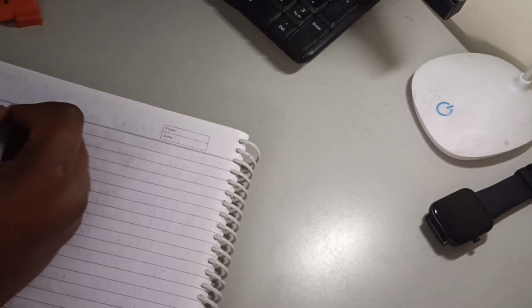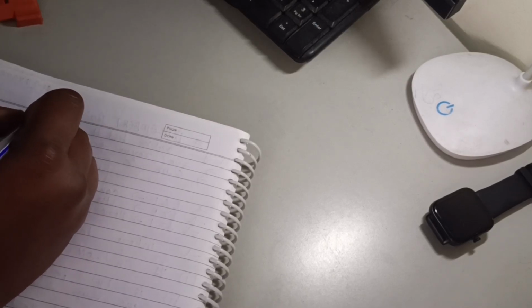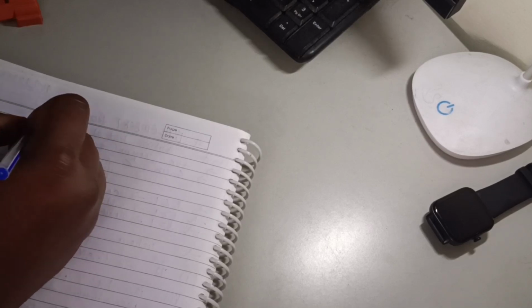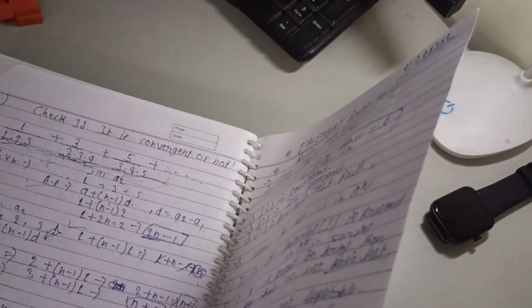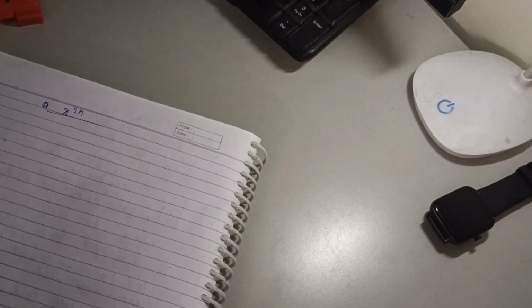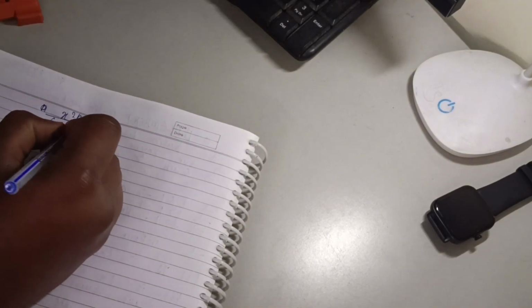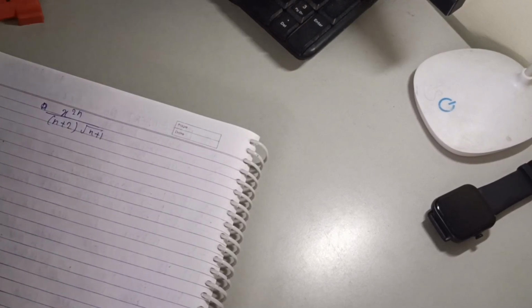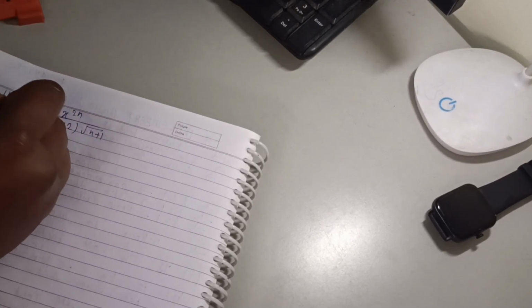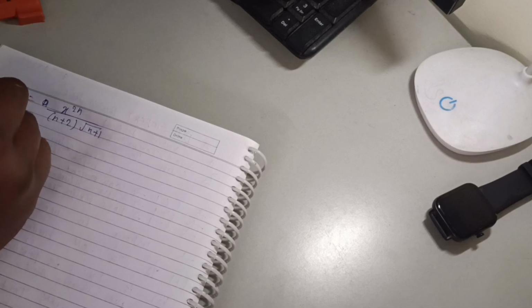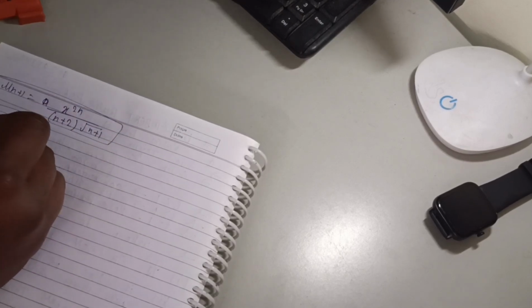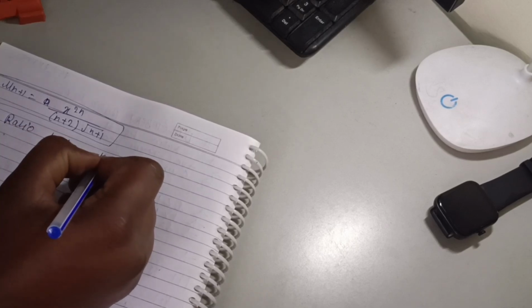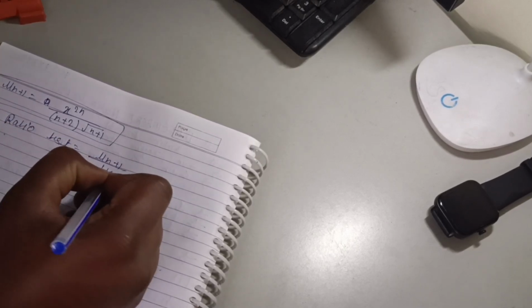Okay, what was here? N plus 1, x to the power 2n upon, what was this? N plus 2, root of n plus 1. Okay, so this is equal to un plus 1. Now we know that. Now we have to do the ratio test. Ratio test equals un plus 1 upon un.